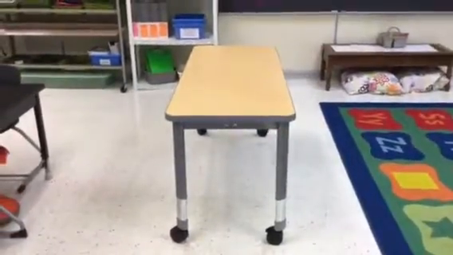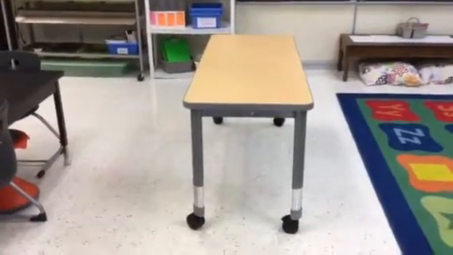This table is my standing table. What does that mean? Sometimes your legs just want to stretch and be up, so you're allowed to stand up at this table. That means no chairs.